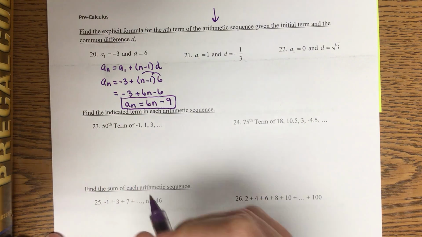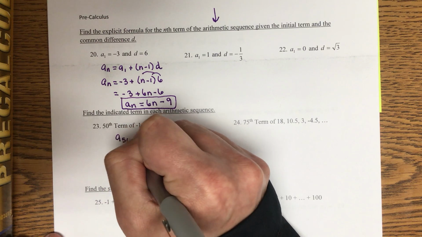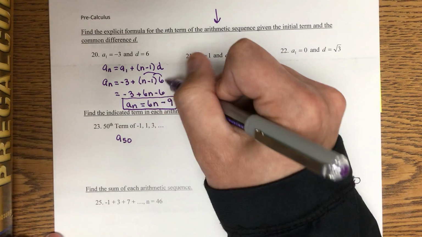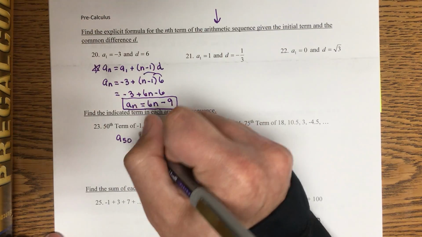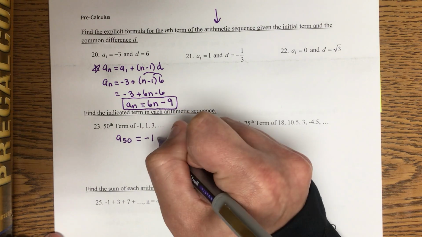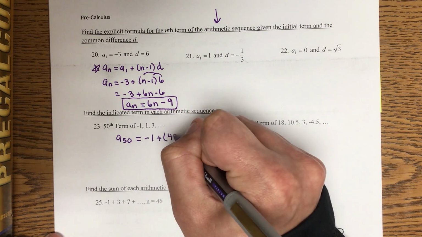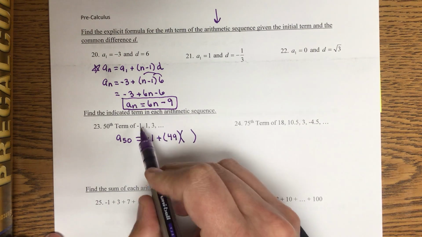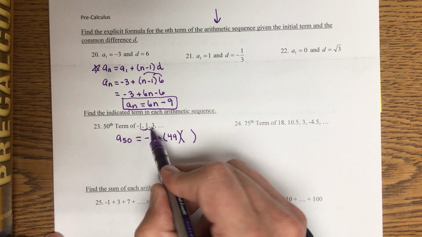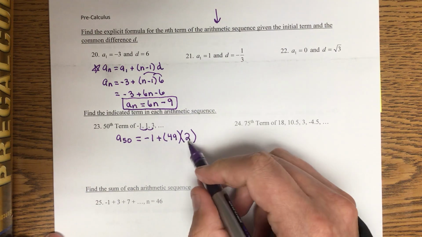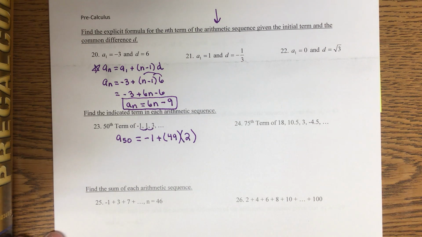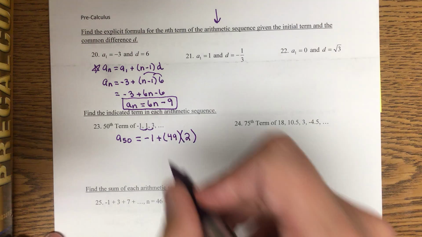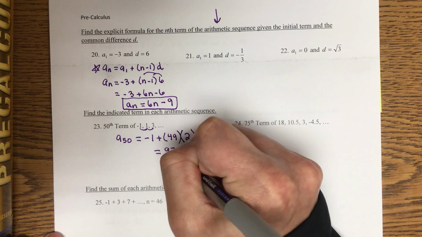Whereas in problem number 23, they want you to find the 50th term. So a sub 50, I'm going to use the same formula from above. It's going to equal -1 plus 49, 50 minus 1, but then you have to multiply it by the common difference. So what are they adding each time? Looks like they're just adding 2. So you would take 49 times 2, which is 98, minus 1 would be 97.